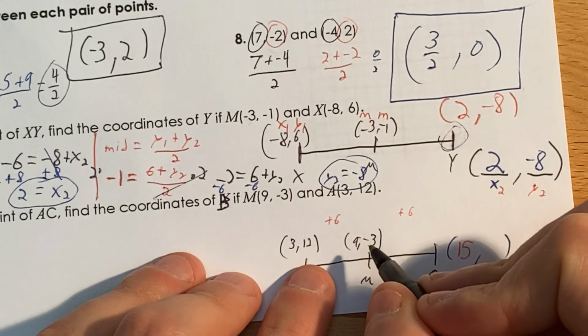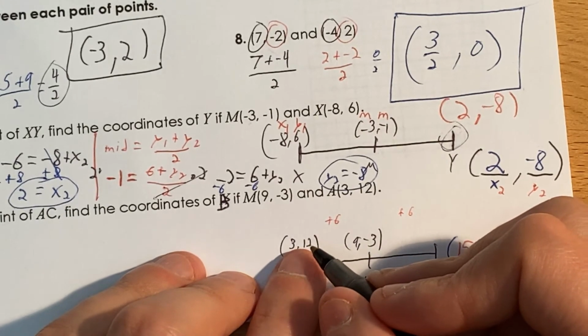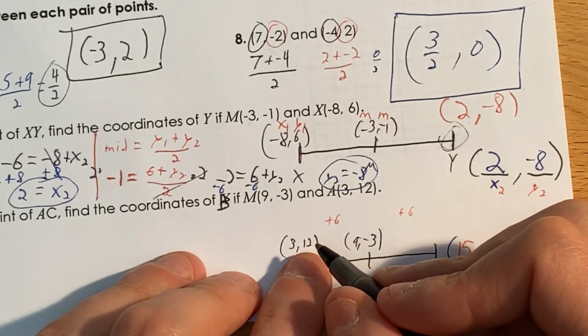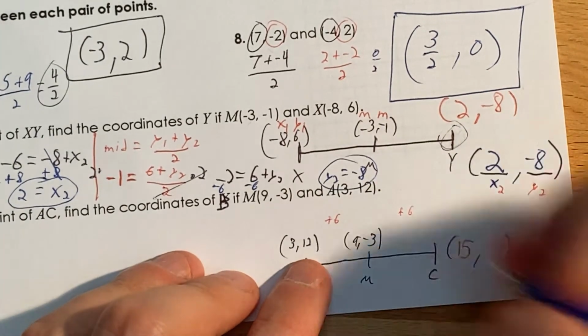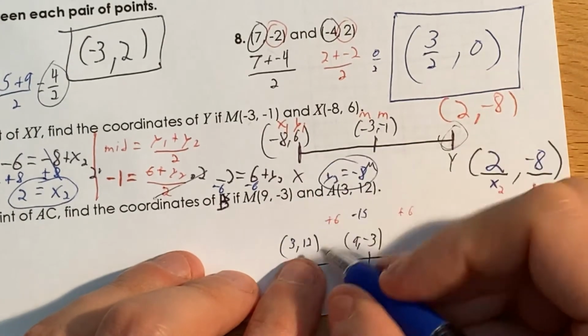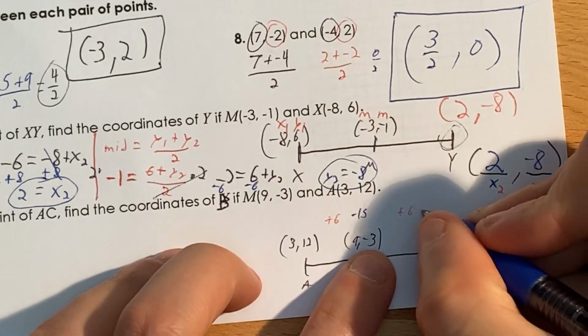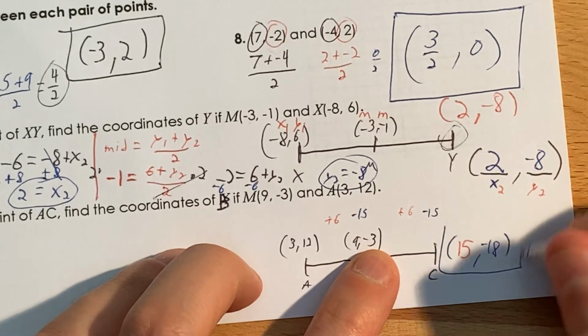12 to get to negative 3. That's going to be minus 12 to get to 0, minus 3 to get to negative 3. So that's minus 15. So you would subtract 15 for the y's. So 12 minus 15 is negative 3. Minus the 15 again gives you negative 18. So that right there is the answer.